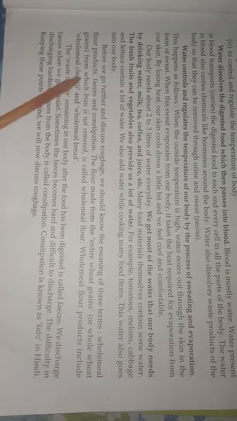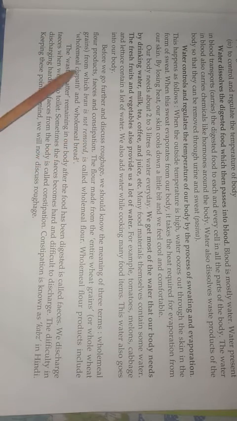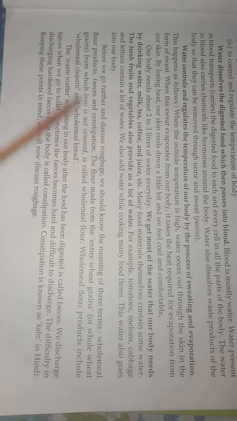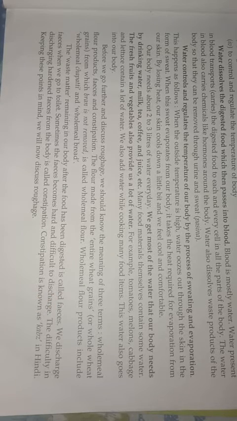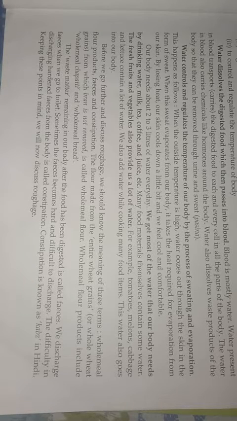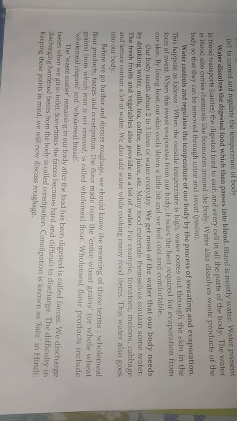Next is feces and constipation. What is feces and constipation? The waste matter remaining in our body after the food has been digested is called feces. Feces is the waste of the food which has been left in our body after food has been digested.